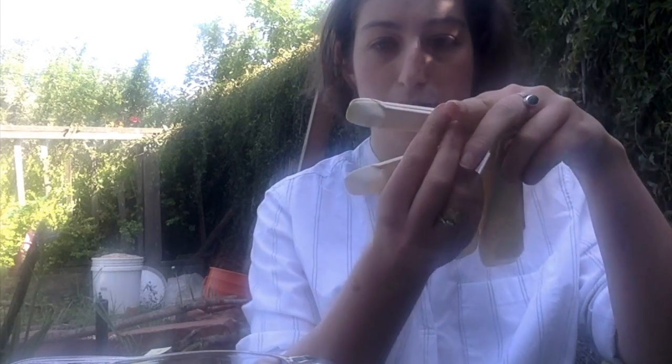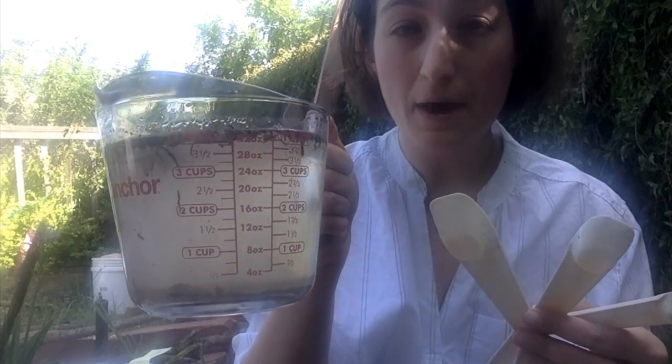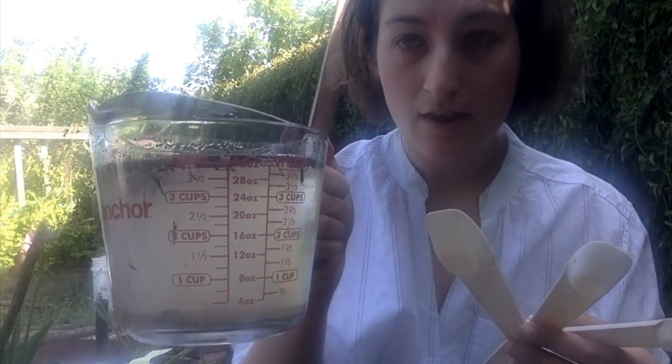So what I have here is a series of measuring utensils, and I'm going to start by measuring out ice. Now ice, if this is 1 liter of water, that's 1,000 milliliters of water, and ice is about 20 milliliters, a little bit over 20. So I'm going to dip in my tablespoon measure, because 1 tablespoon is about 15 milliliters.